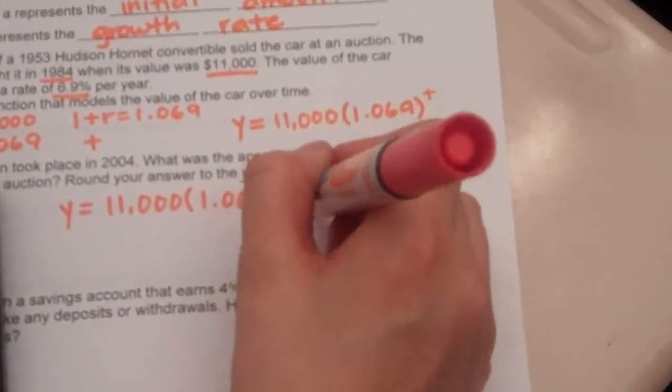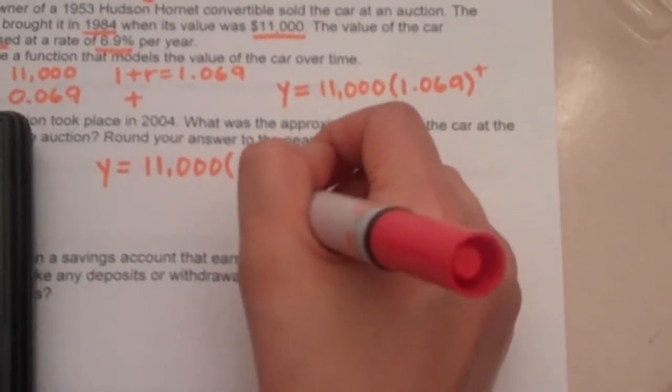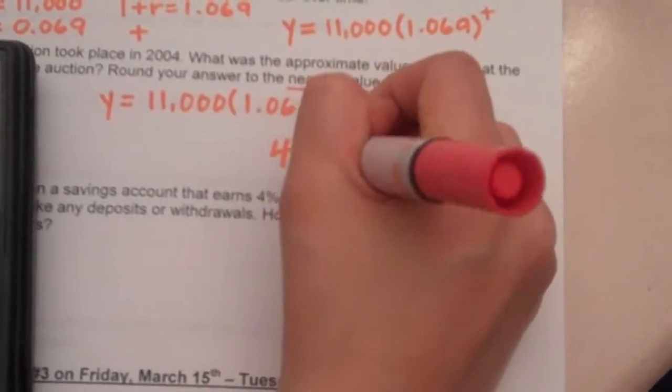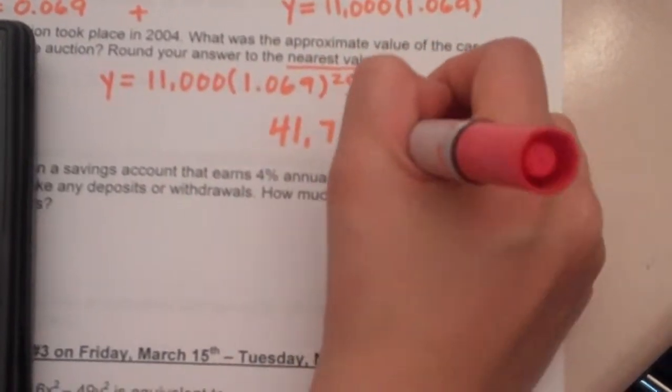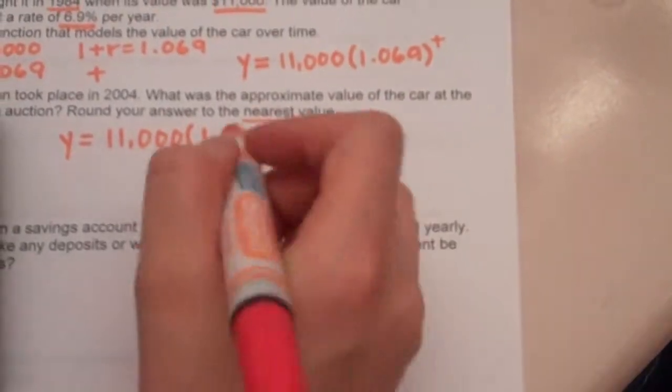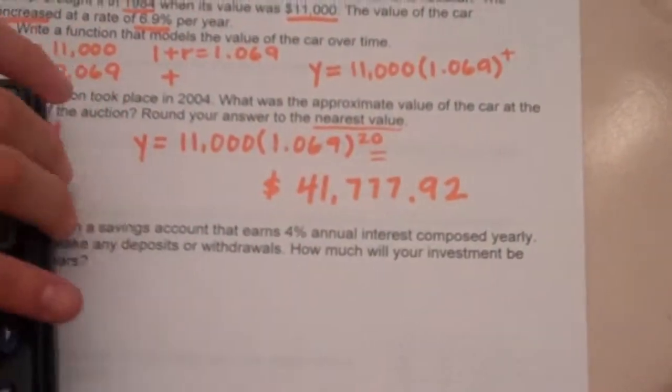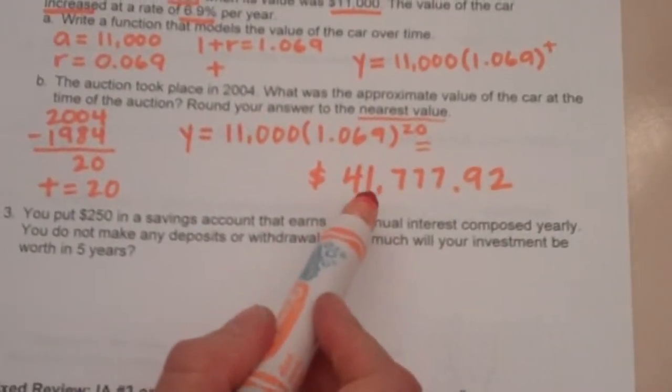And that car now has a value of $41,777.92. That car is worth a lot more money in 2004.